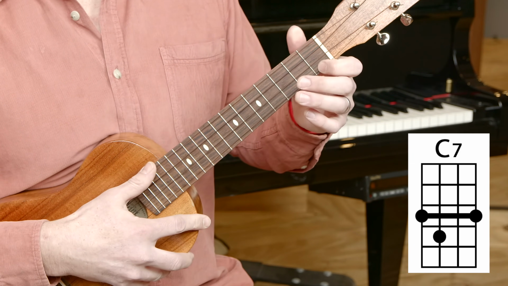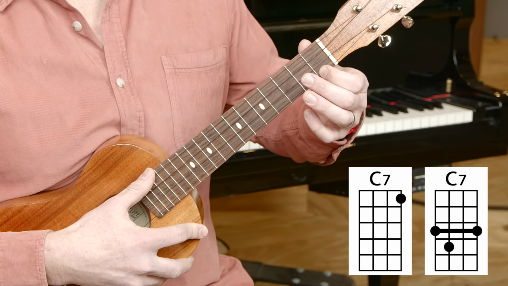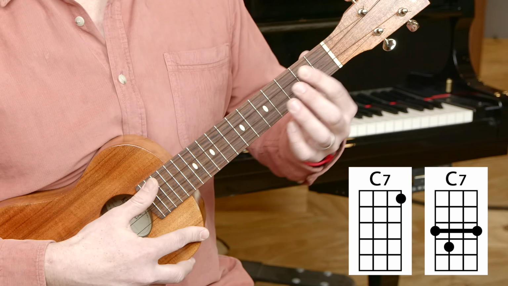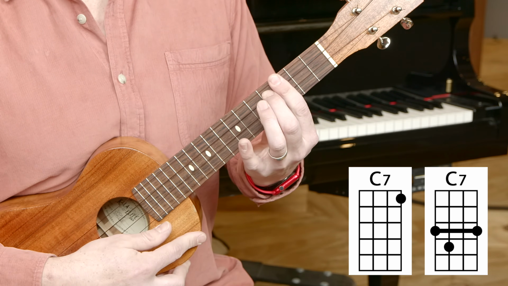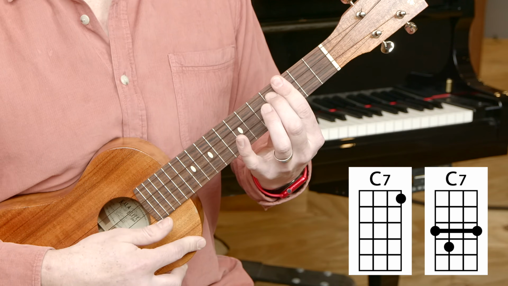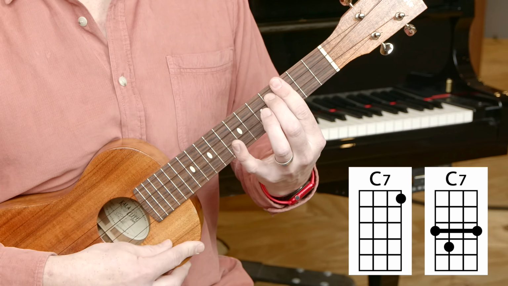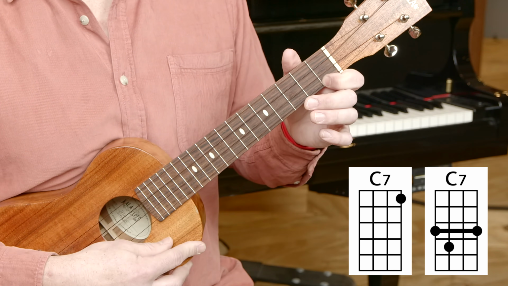So take a listen here when I move from root position to first inversion. So here's C7 root position and C7 first inversion. Same notes, just a different order. So this is a good way to start practicing going from root position back and forth to first inversion.